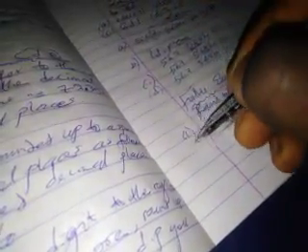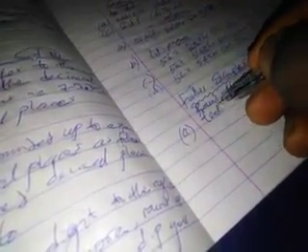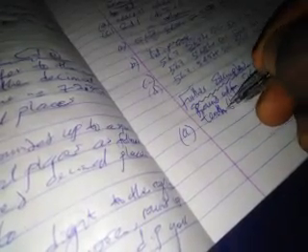So round off 26.5274 to the nearest: A, tenths. B, hundreds. C, thousands.